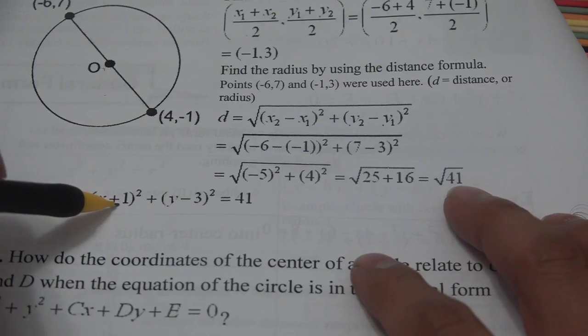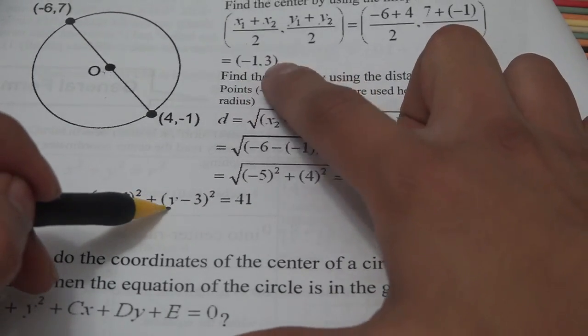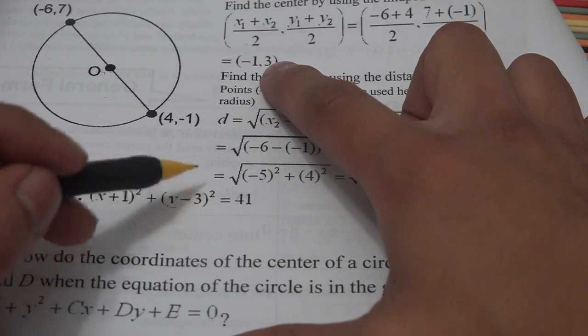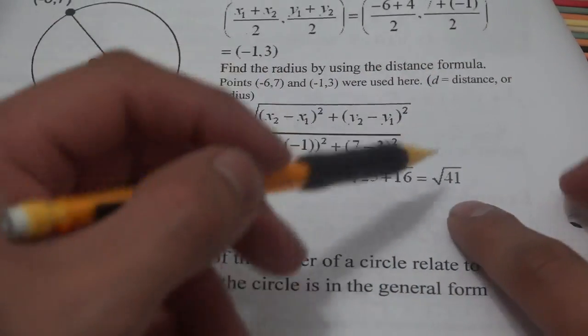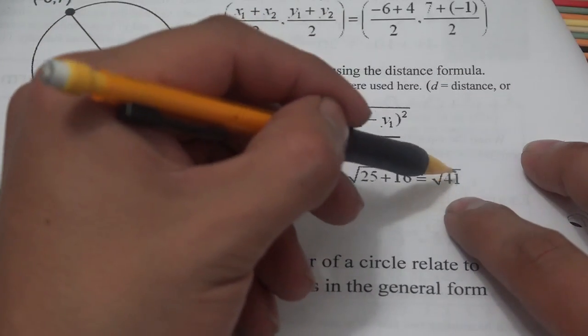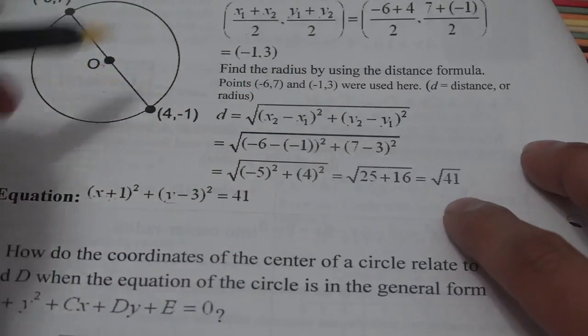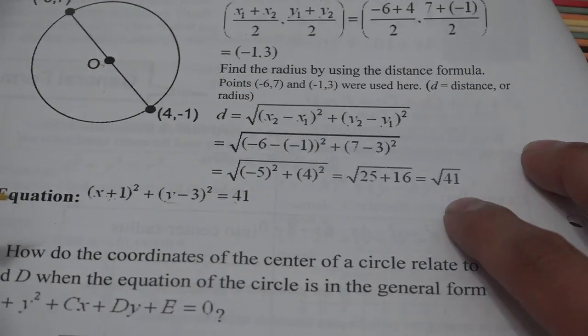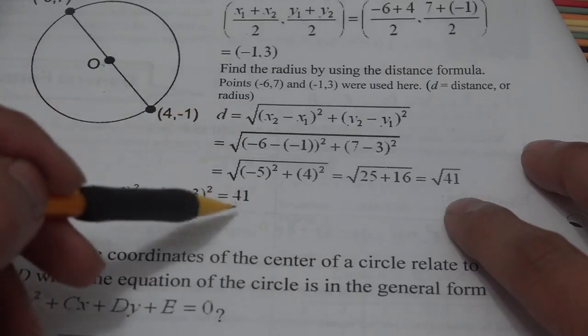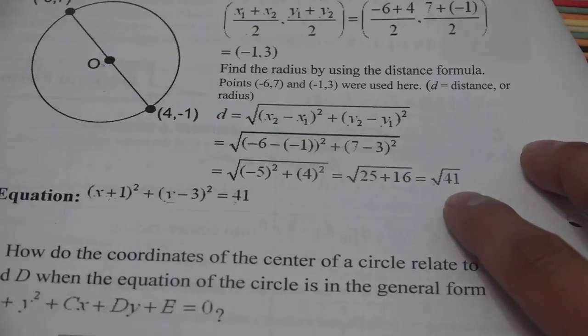So x plus 1 squared plus y minus 3 squared equals, and remember that the radius is squared. So when you square a radical, basically the square and the square root cancel each other out. So therefore it leaves you with 41. Remember, 41 is not the radius. The radius is radical 41. So there you have it.